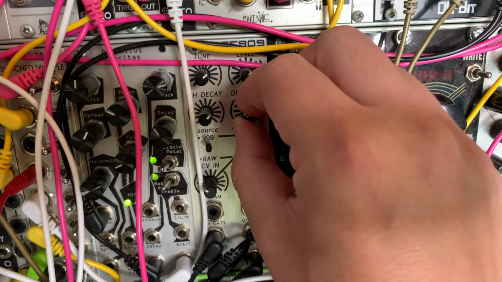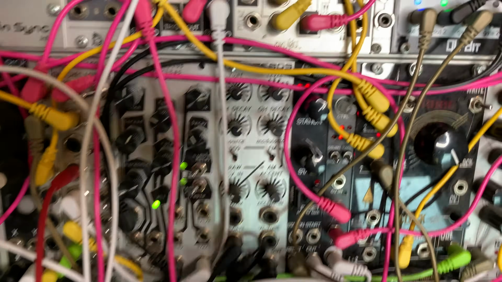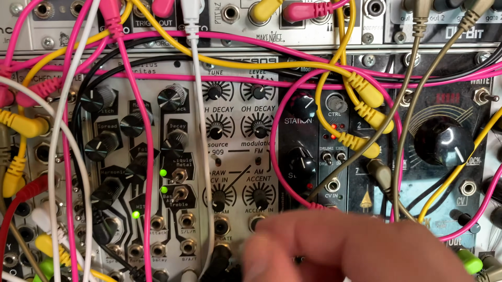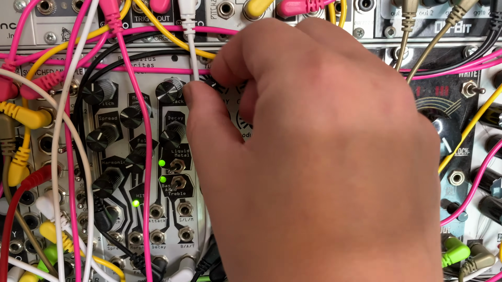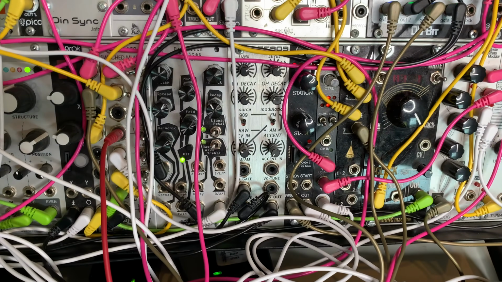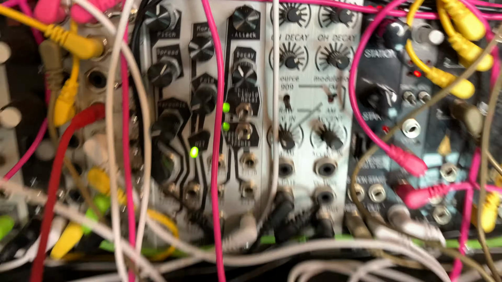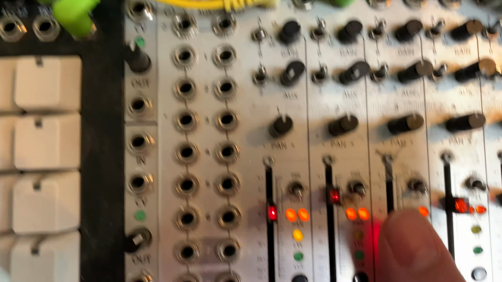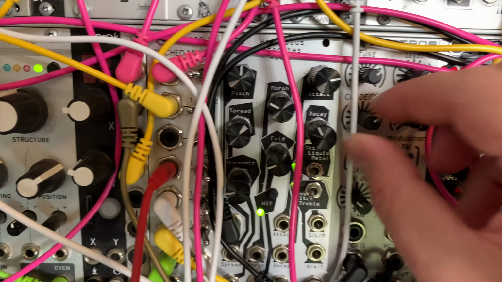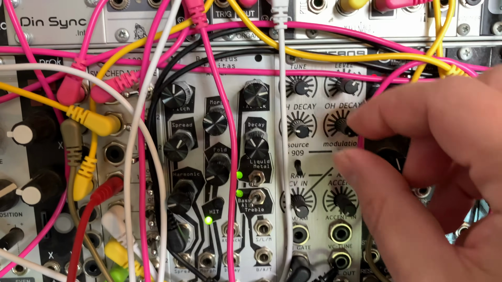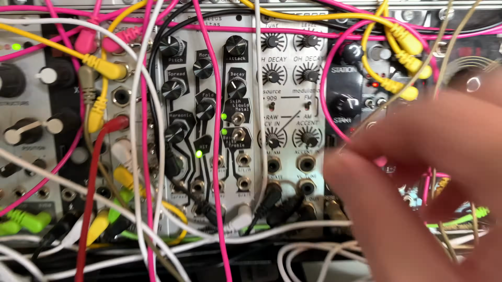For a very soft one that just gives a little groove to the track, I turn the tuning way up. For a harsher one, I turn the tuning down. If I turn the volume down a bit, I can have very gritty sounds in the raw mode. But usually I stick to the 909 mode. There we go.